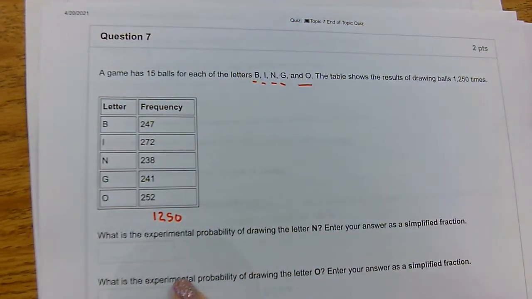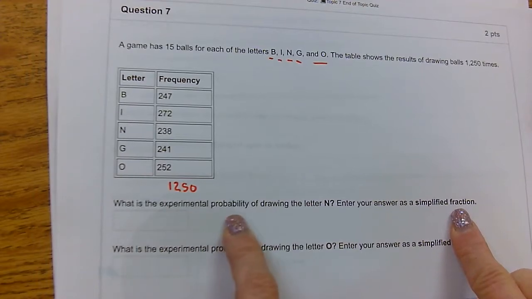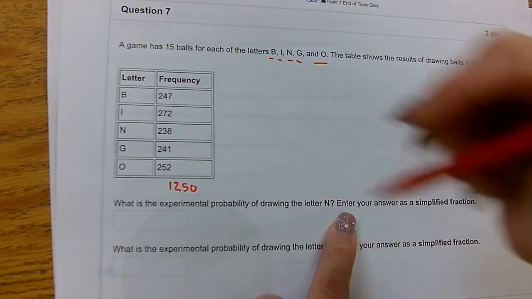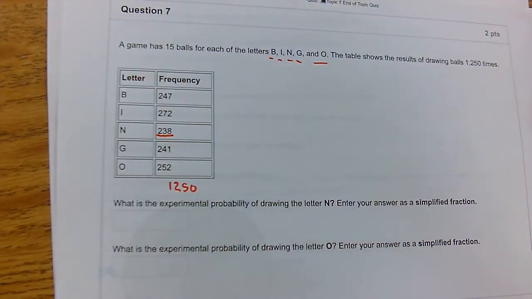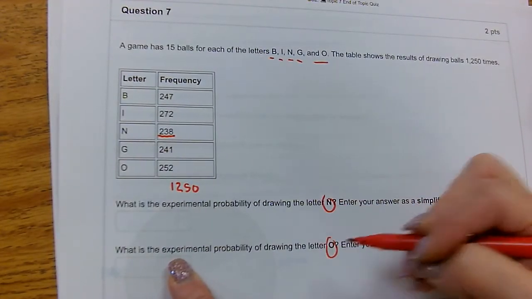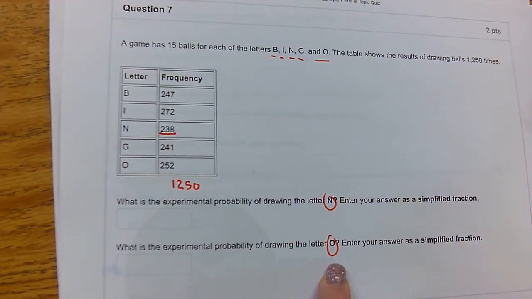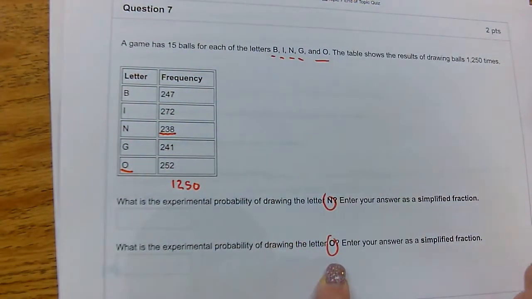All right? And it wants to know the simplified fraction of what's the experimental probability of drawing in letter N. So you need to find N, make a fraction, and simplify. And then the next question after N is O. What's experimental probability of drawing the letter O? So you find O, put that over your 1,250 and simplify.